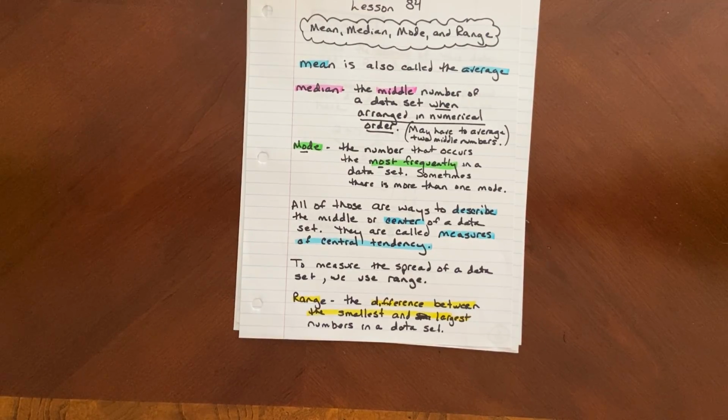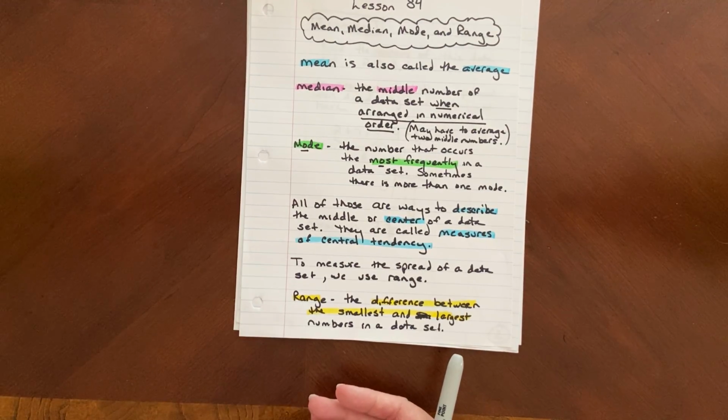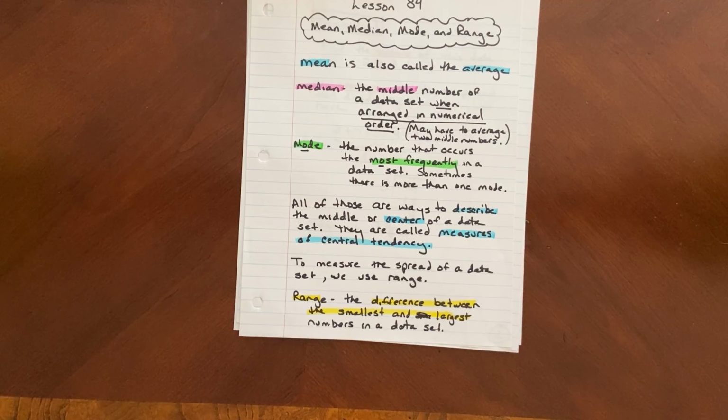If you look at how many days it rained in order, sometimes you get months with very little rain. Sometimes you get months with a bunch of rain. So you're looking at overall, what happened in the middle of that set. And they're called measures of central tendency.